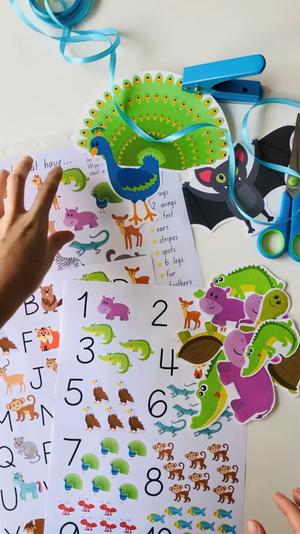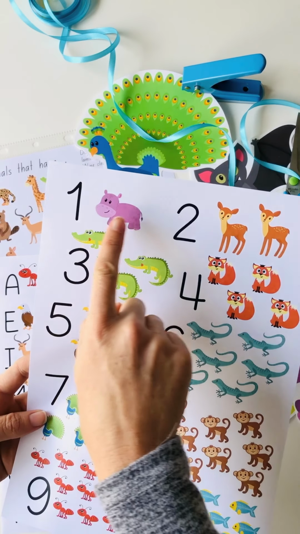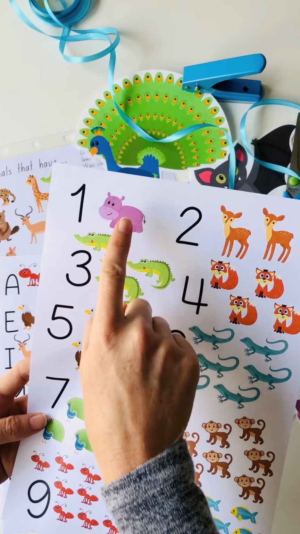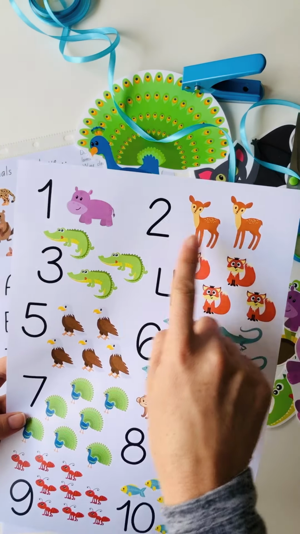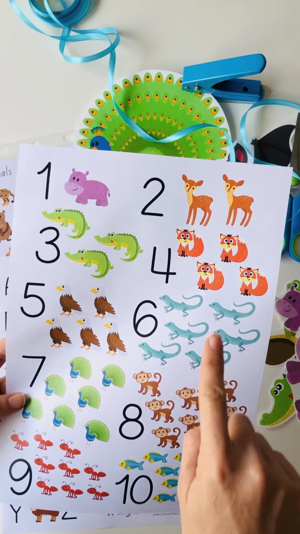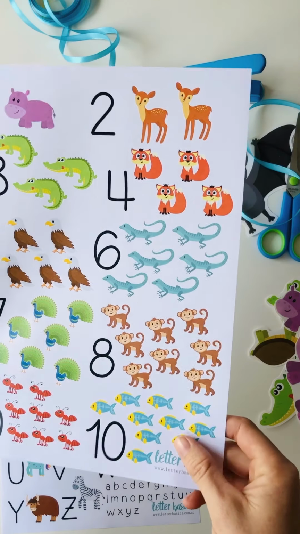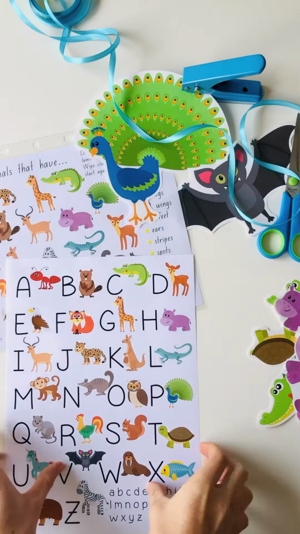You've got the alphabet in uppercase, there's lowercase at the bottom here. They're more decorative than to match Australian fonts. We do have the font ones available on the website, but these are pretty. So you've got your numbers and then the matching picture. So you've got one hippo, 2 deers, 3 crocodile, 4 foxes, so on, all the way down to 10. And then alphabet. So you can print them onto a thicker cardstock as well and make them posters.